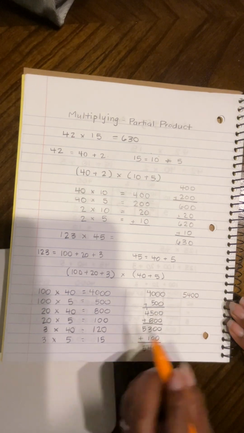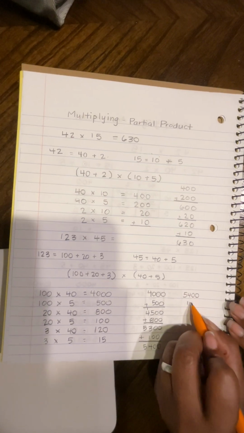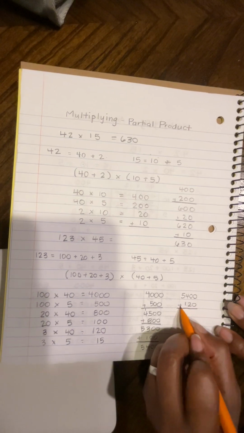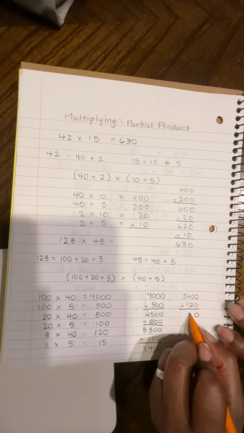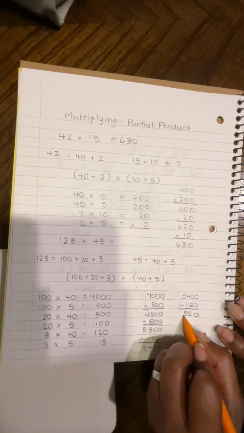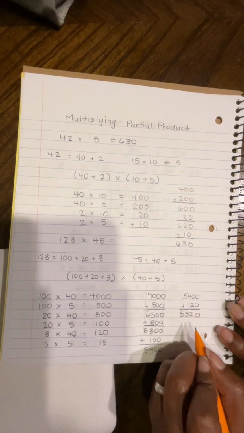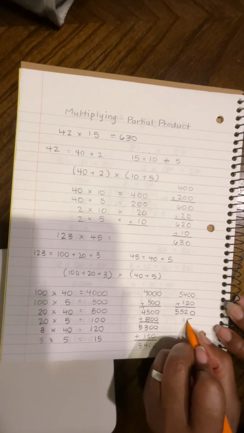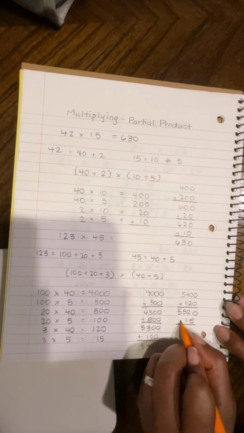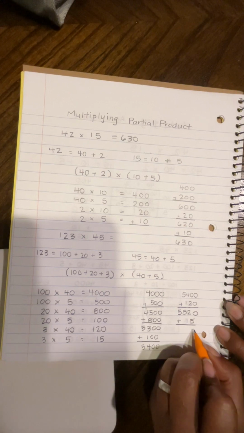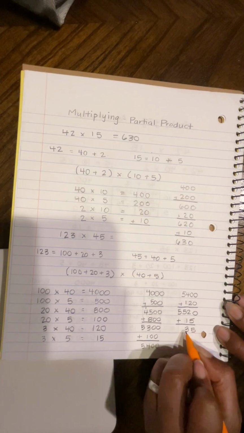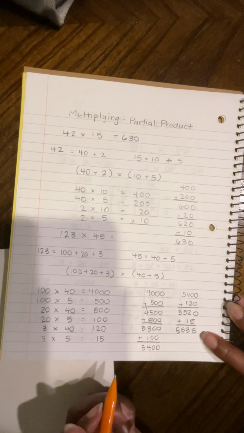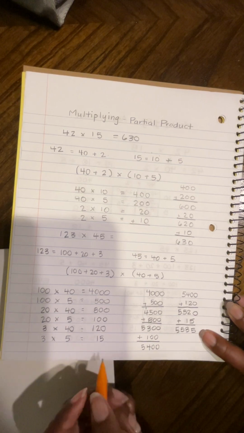Now I'm going to add 120. And last, I'm going to add my last piece, which is the 15. This gives me a product of 5,535.